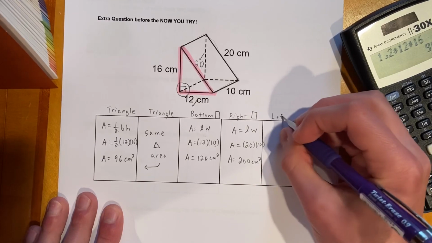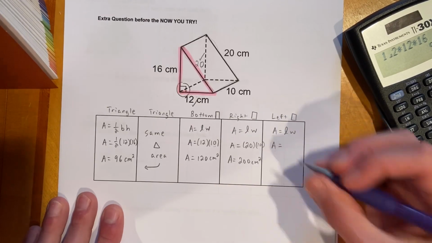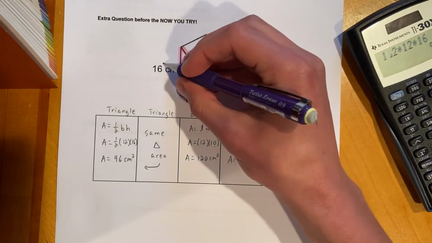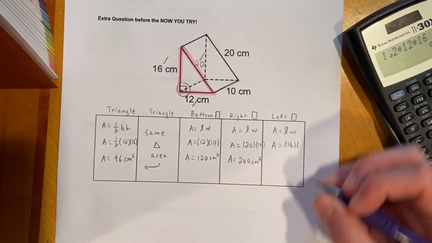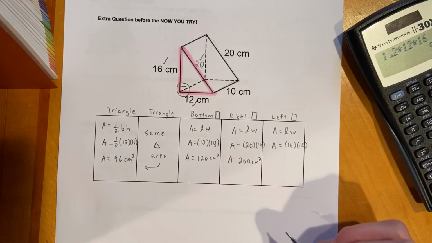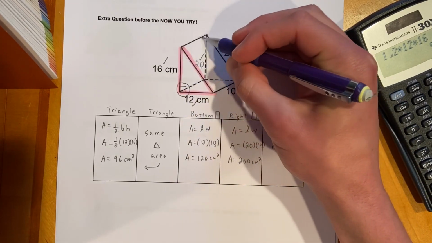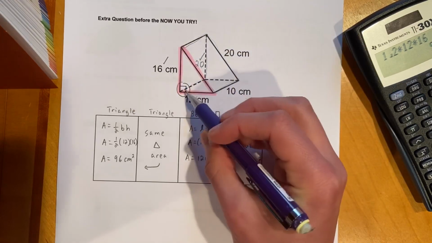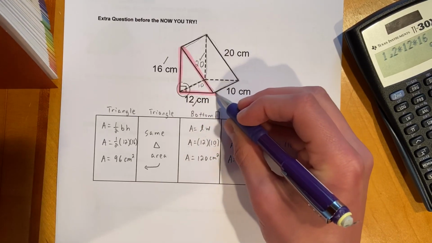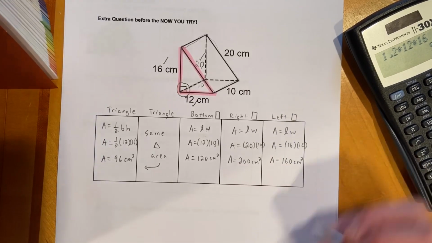And my left rectangle area. Area equals length times width. Area equals. So the only other triangular side dimension I did not use is 16 times that same width that we used every other time, which is 10. If you want to visualize it, here's that rectangle, which is 16 by this amount is also 10 because it's the same as this one. And 16 times 10 is 160 square centimeters.